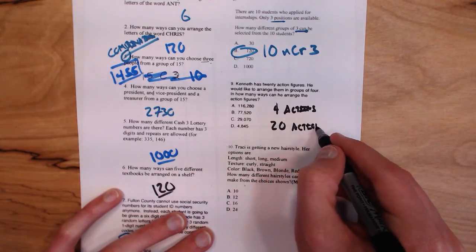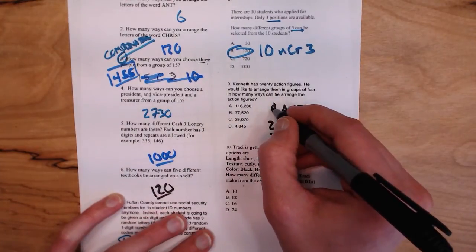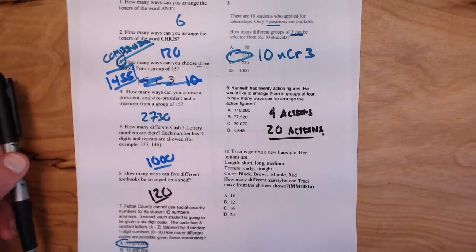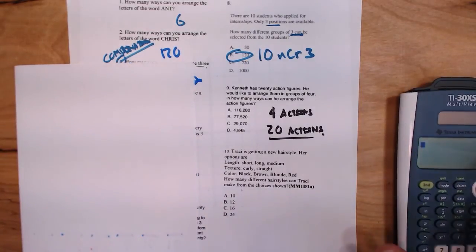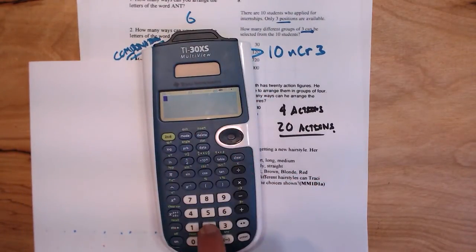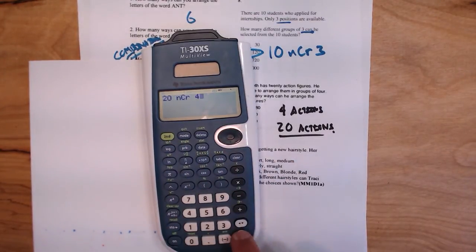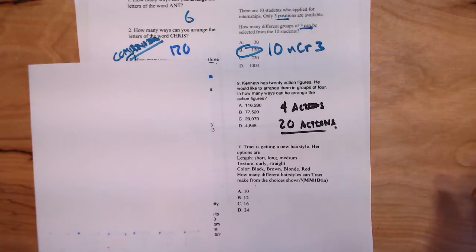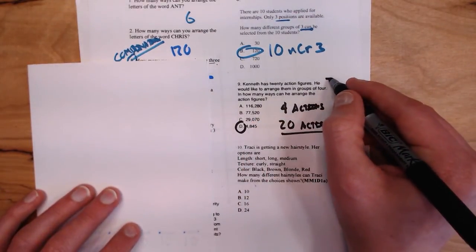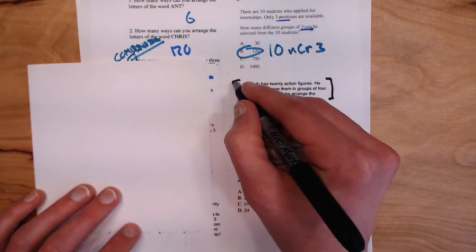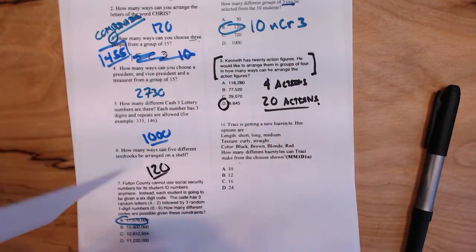So the question is, does order matter? Are we picking each action figure for a specific or certain role? And we're not, so that means it's going to be a combination, not a permutation. So I will do 20 probability nCr for combination 4, and I'll get 4,845. So that one's going to be D. Don't sweat that problem too much. I think, actually, I'm a little unsure about why it was written this way, so let's hold off on this for now. Don't worry about this problem too much, but if you understand this, that's fantastic.